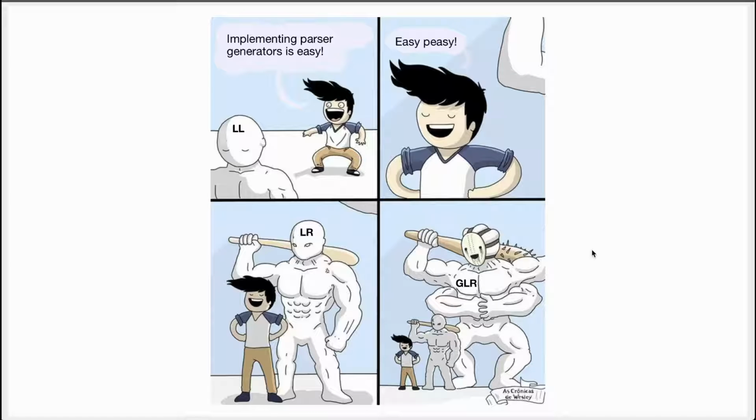So if you ever use an LR parsing tool, you can understand roughly how it works. You can understand the differences between different kinds of LR, and you'll see there's two represented here, LR and generalized LR. And you can also understand the error messages that you get from using these tools.